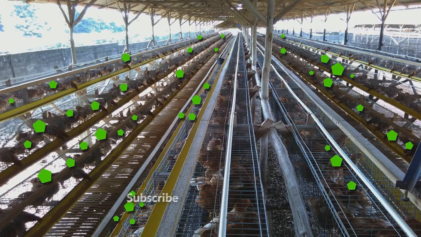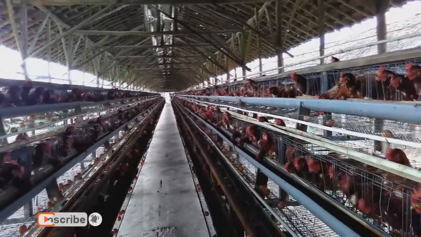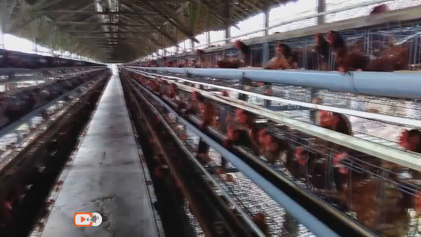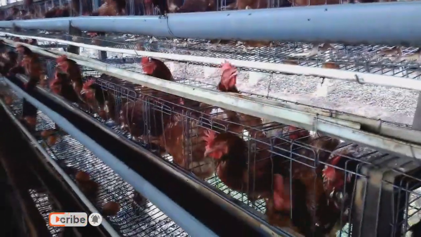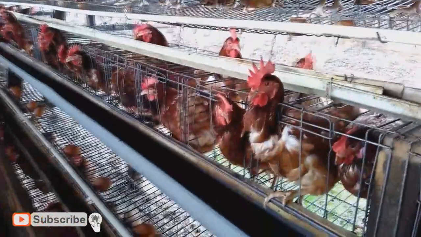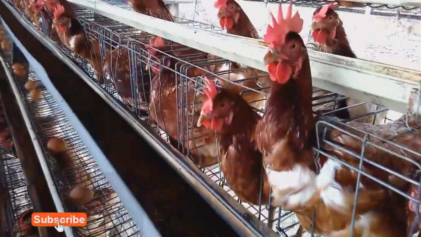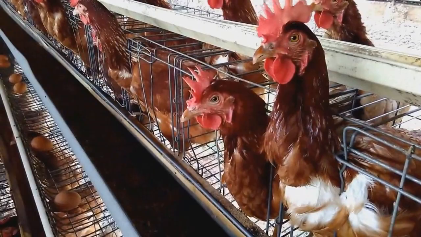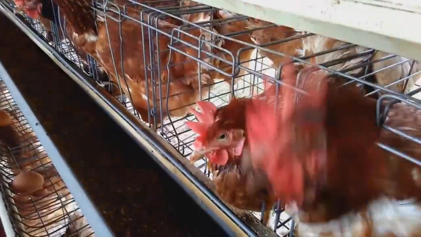Dry fowlpox presents itself as ash-colored lesions on the comb, the face, and the wattle. On the other hand, the wet fowlpox affects birds' upper respiratory system, the eyes, the mouth, and the throat, and is life-threatening.